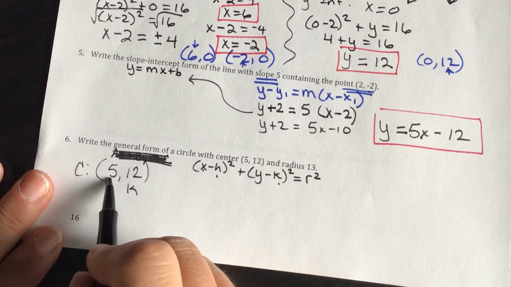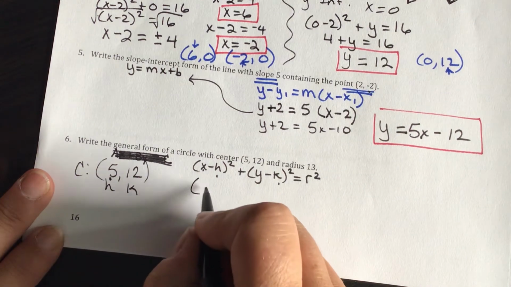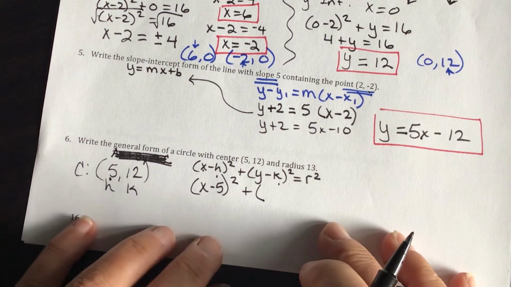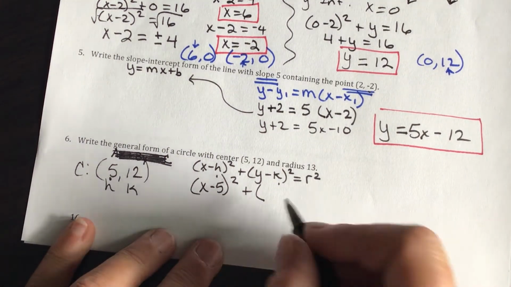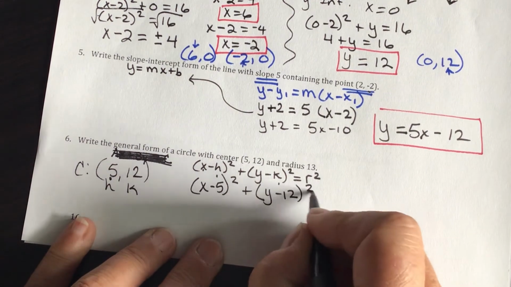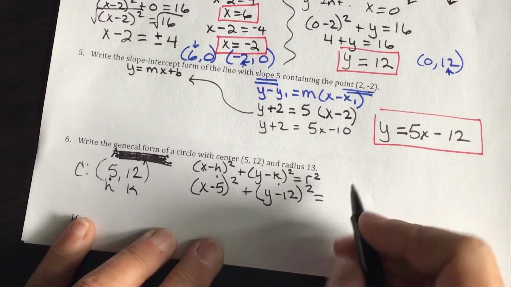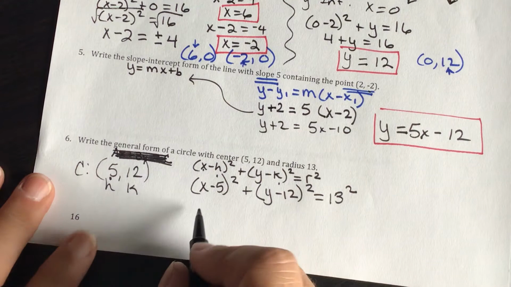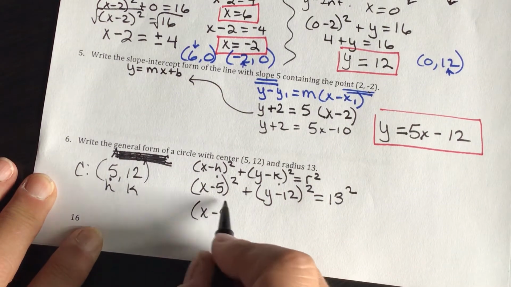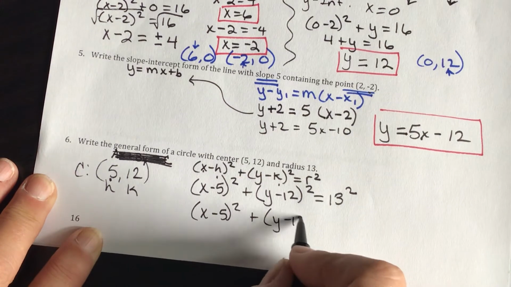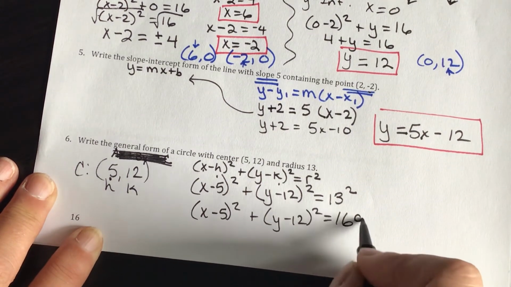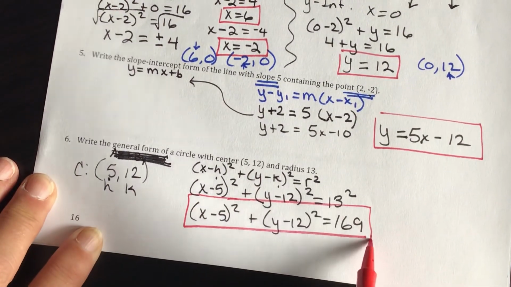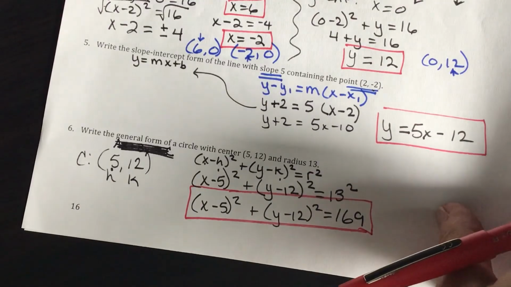So I have x minus the x coordinate of the center, so x minus 5 squared, plus y minus k, and k is 12, so I have y minus 12 squared, equals the radius 13 squared. And instead of leaving it this way, we should write this out again: x minus 5 squared plus y minus 12 squared equals 169. Okay, and that is the equation in standard form, or general form.